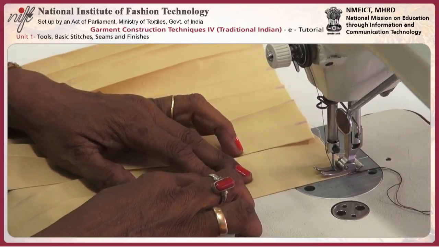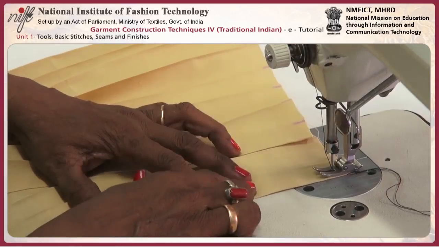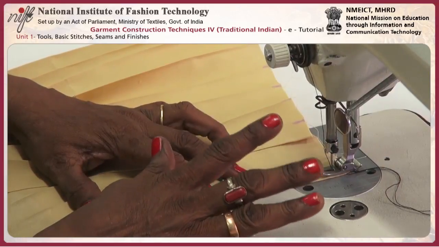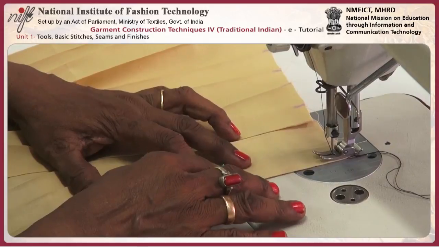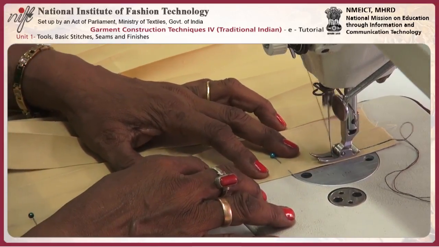See, for identification and understanding, we are using a contrast color for it. Usually it has to be done with the self color. Self color thread is to be used.